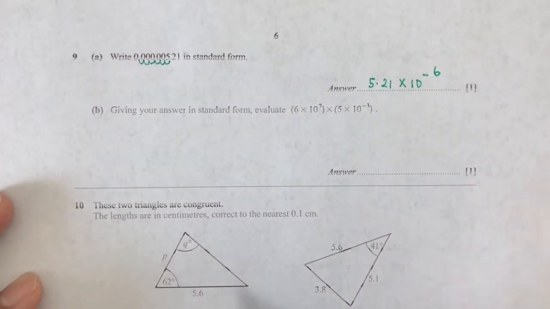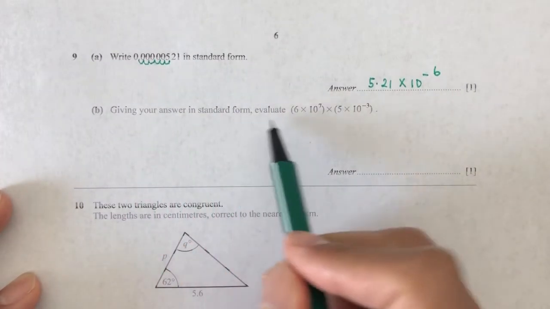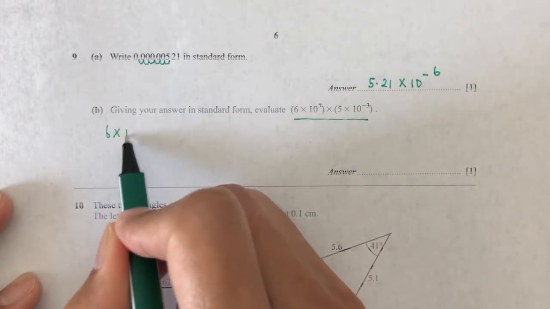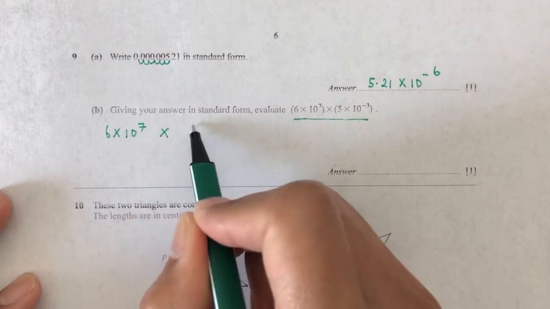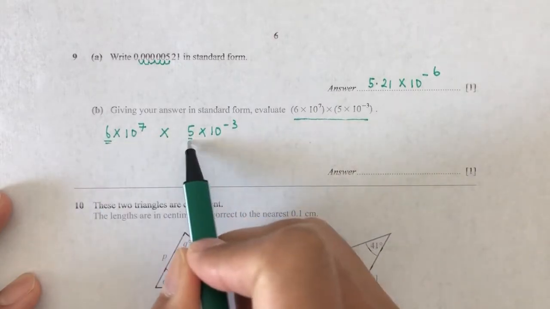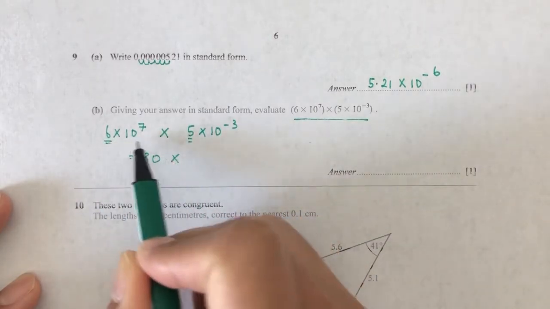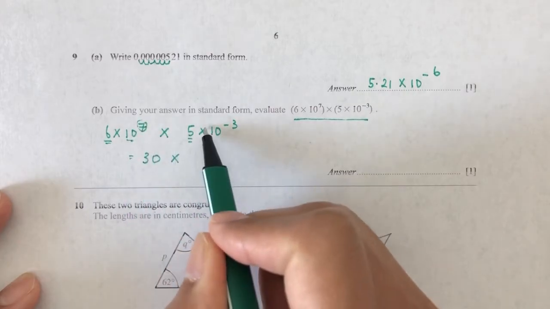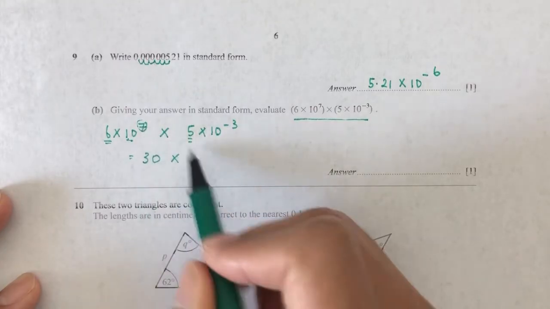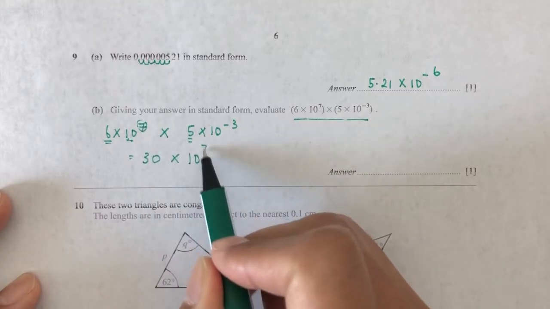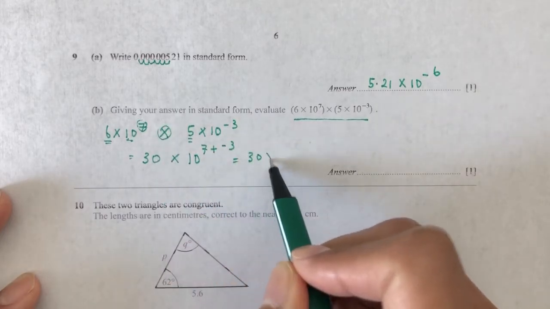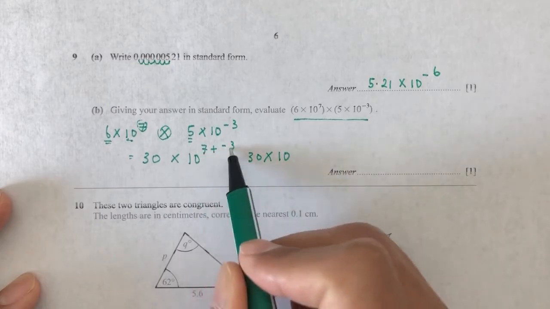Now part B. Giving your answer in standard form, evaluate this operation. So we have 6 times 10 to the power 7 times 5 times 10 to the power minus 3. So 6 times 5 is 30, times 10 to the power 7 times 10 to the power minus 3. When we multiply indices, we add them. So 7 plus minus 3. That will be 30 times 10 to the power of 7 minus 3, which is 4.